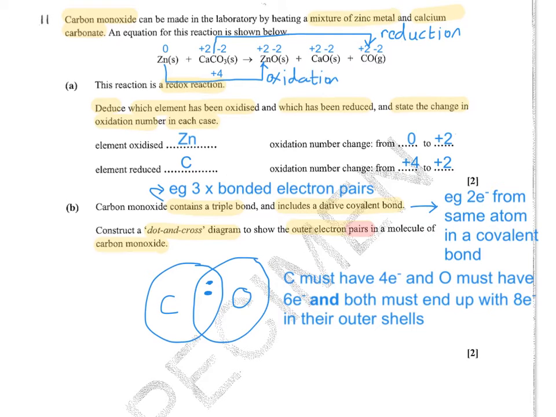Now it's a triple bond, so it has 3 electron pairs, that's one of them. Another electron pair, and another electron pair. Notice that I'm alternating the dots and the crosses. So the carbon is what has the crosses. 2 of them have been used up already, so we can put that there. Carbon now has 8 electrons in its outer shell. So carbon's been sorted out.